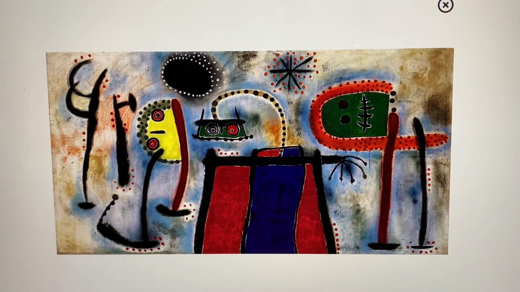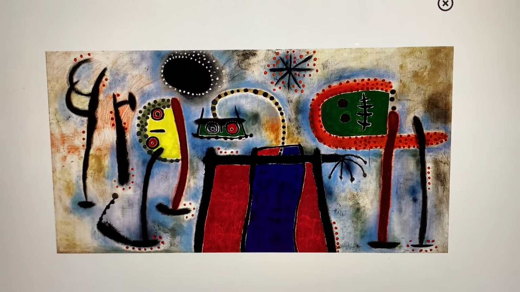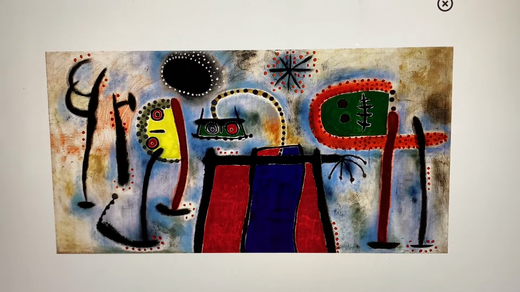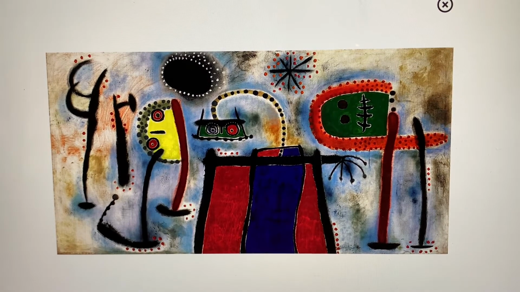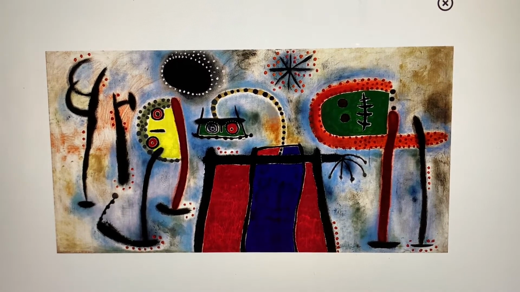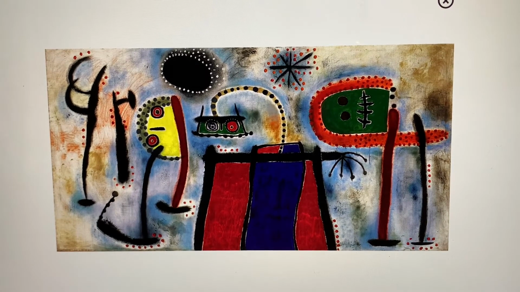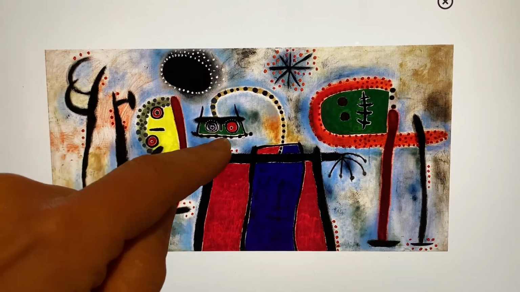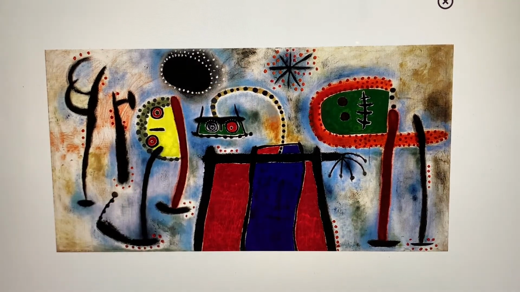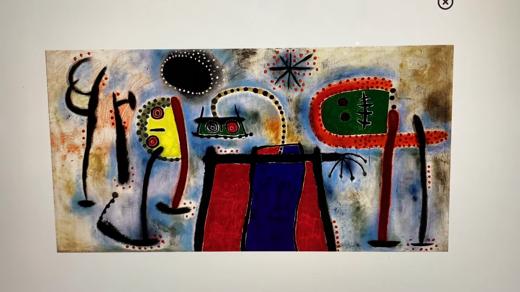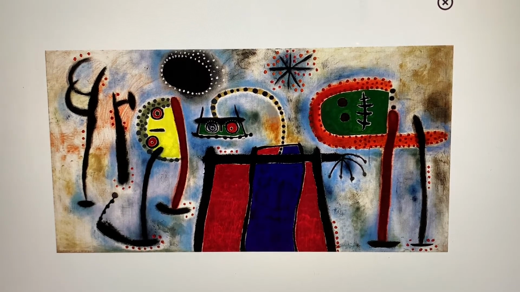I think these figures are really interesting, and I like to imagine what they're doing because I don't really know. And so your imagination can make up a story. I almost think this one in the middle looks kind of like a robot because I think of robots as being made out of different shapes, and I see some really cool shapes in that picture.